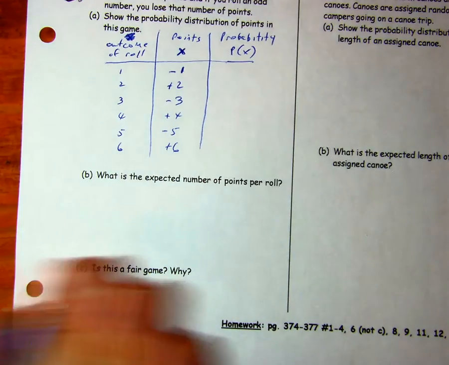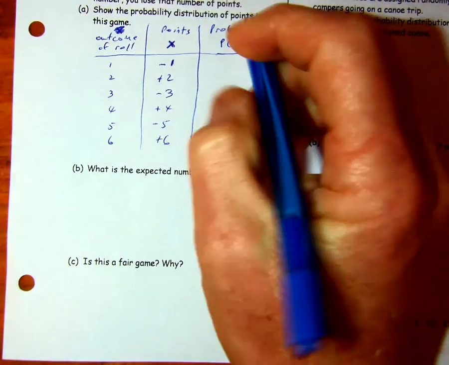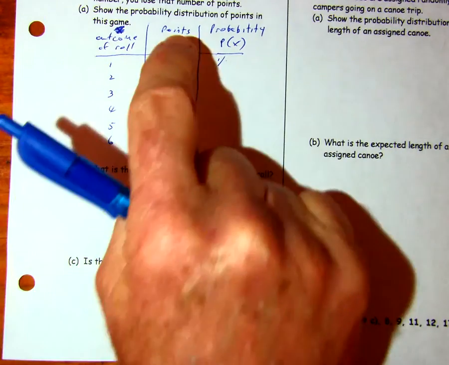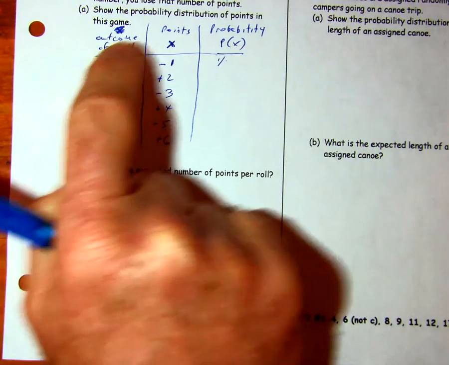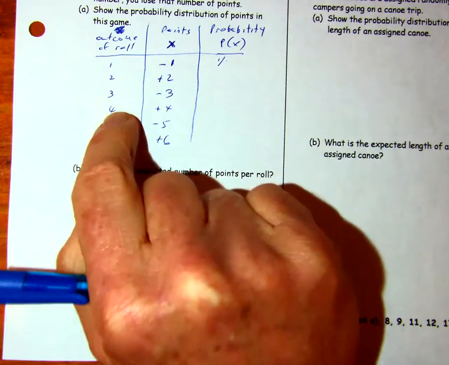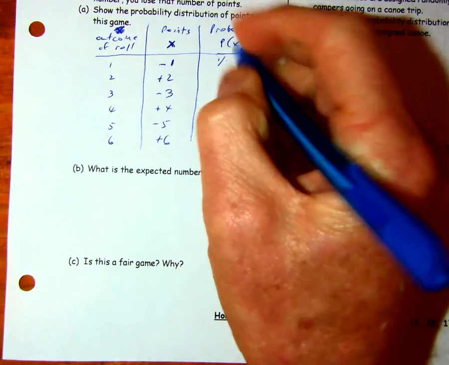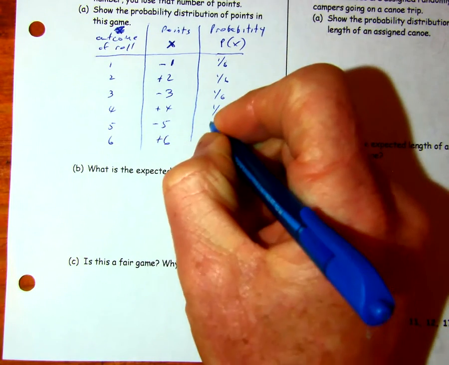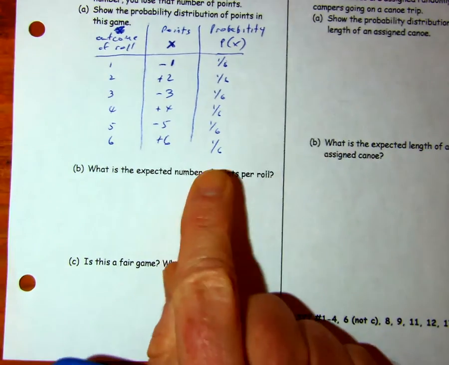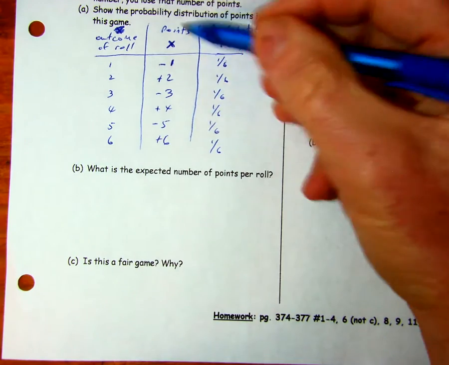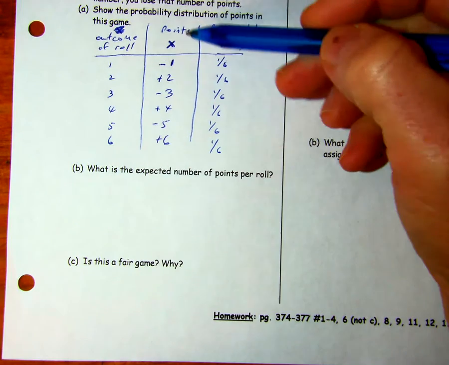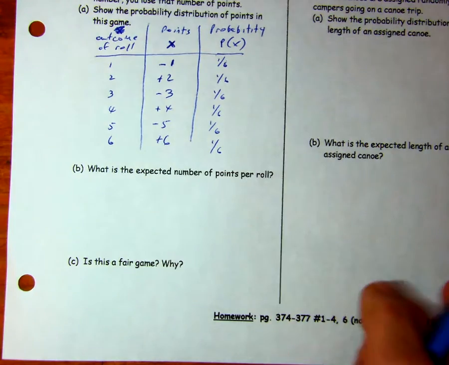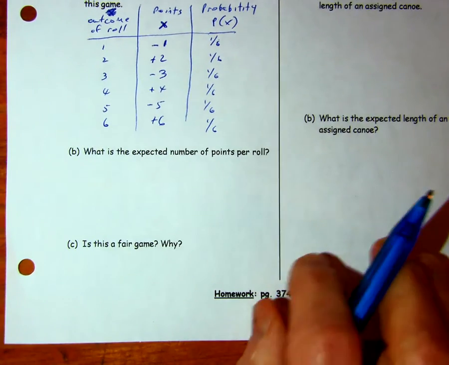That makes sense? Okay, and they're all 1/6. Again, these are the points that are awarded, but the probabilities are based on the outcomes. So this is uniform, so they're all going to be 1/6. Okay, so this is a probability distribution. You showed the outcomes in both the actual roll and the actual points that you get from the roll, and the probabilities of each outcome. Okay. What is the expected number of points per roll?